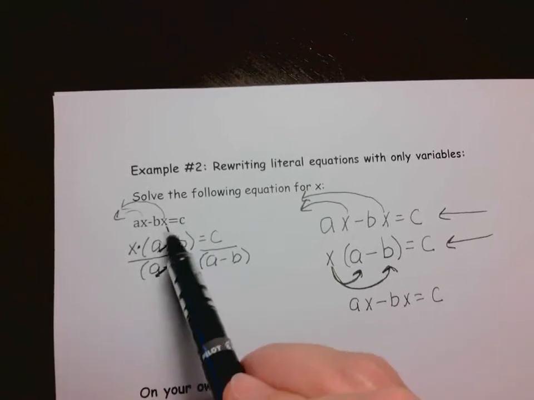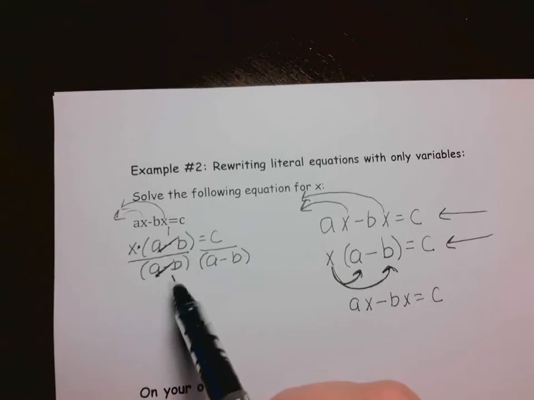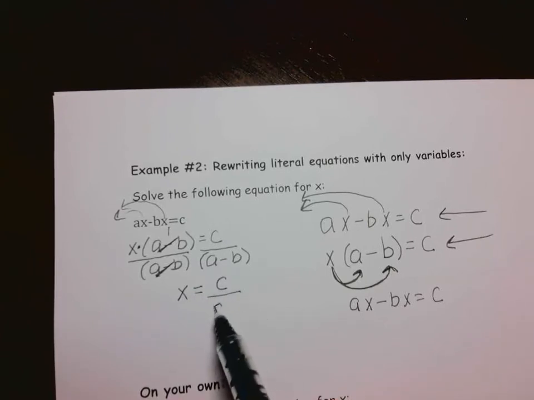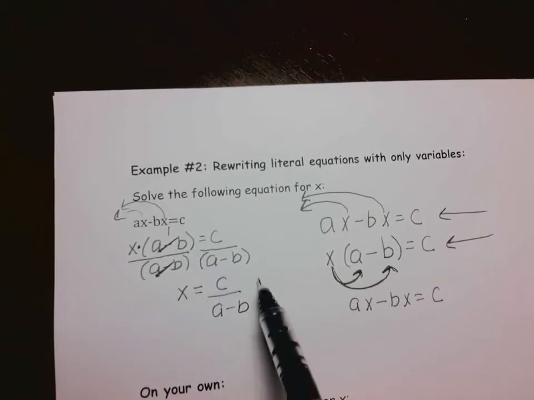So in other words, that becomes 1. Anything over itself is 1. And so that becomes 1x, or you can just say x, equals c over a minus b. And that's my answer.